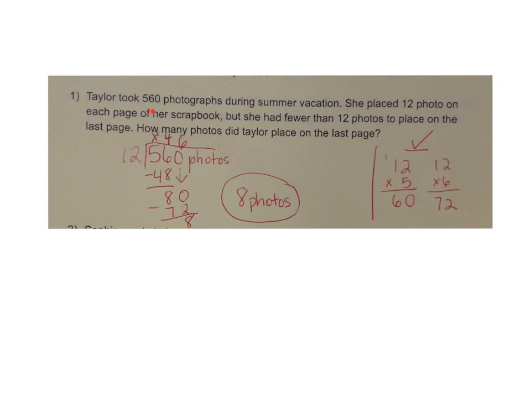Taylor took 560 photographs during summer vacation. So as you can see, that became my dividend, 560 photos, which I've labeled. She placed 12 photos on each page of her scrapbook, which is why I divided the 560 photos into groups of 12. Every time I make a group of 12, that becomes a page in her scrapbook. But she had fewer than 12 to place on the last page. How many photos did Taylor place on the last page?